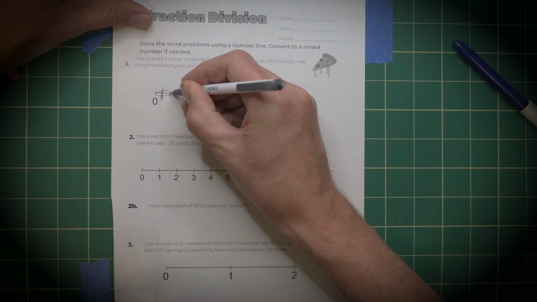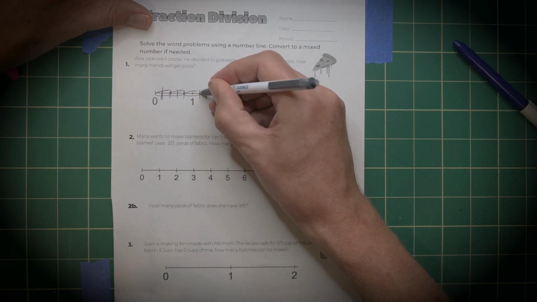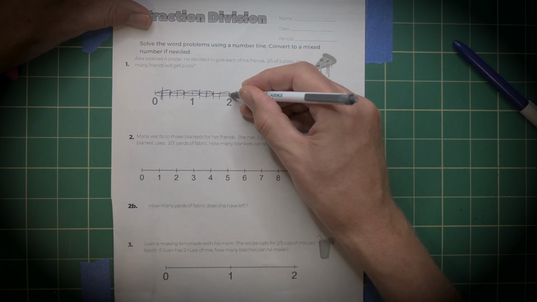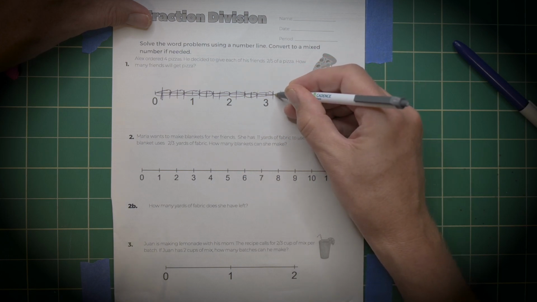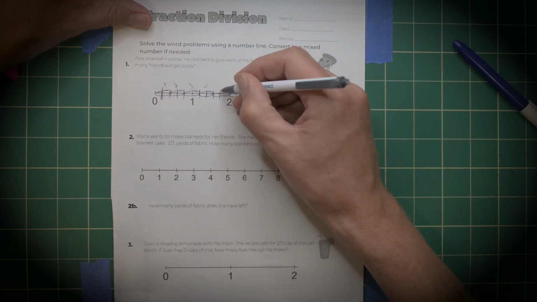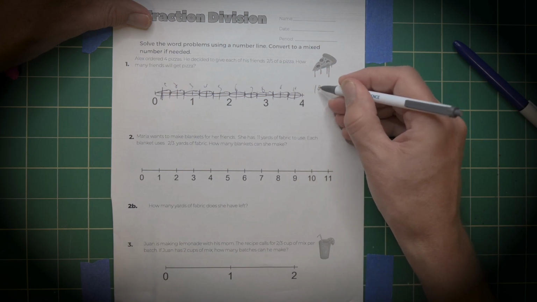So here we're going to say, oh yeah, I see that 2/5, and keep going down like this. Each friend gets 2/5. Keep going down here for my 2/5, 2/5, 2/5. Let's count them up. 1, 2, 3, 4, 5, 6, 7, 8, 9, 10. What I got was 10.